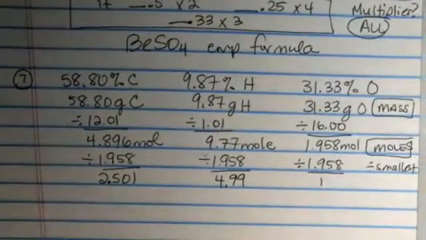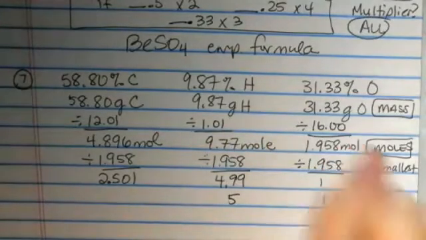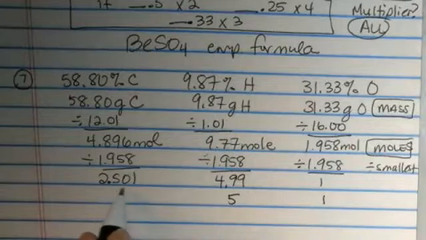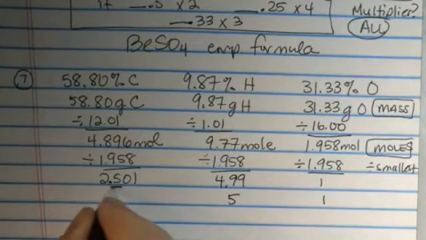Okay, so the 1 obviously stays a 1. That's a nice whole number. The 4.99 will round to a 5. That's close enough, right? That's definitely close enough. But then on this one, the 2.5, we don't want to round that to 3. So that's one of those situations I gave you earlier.